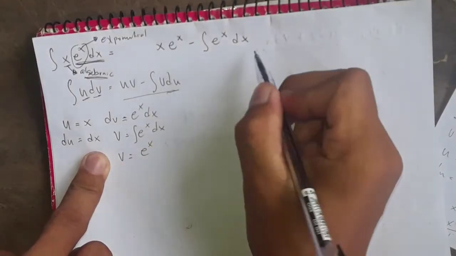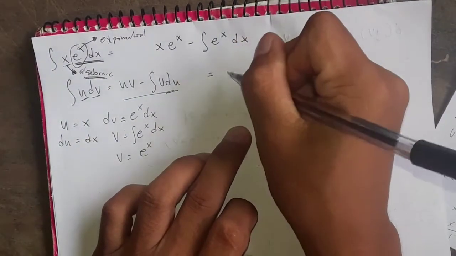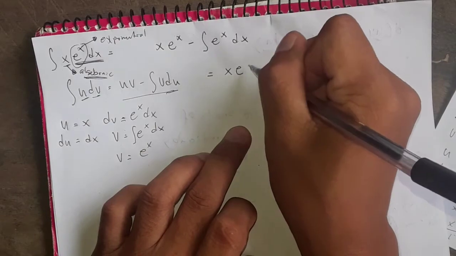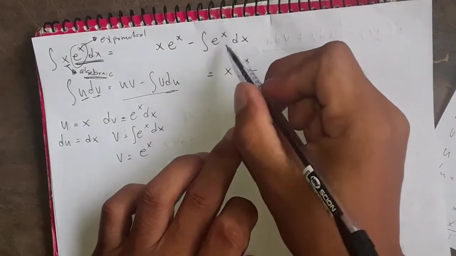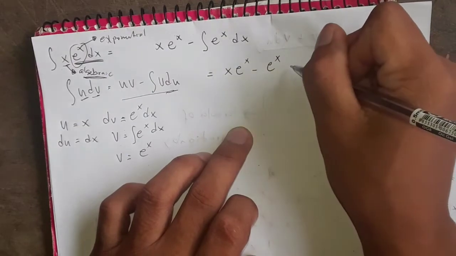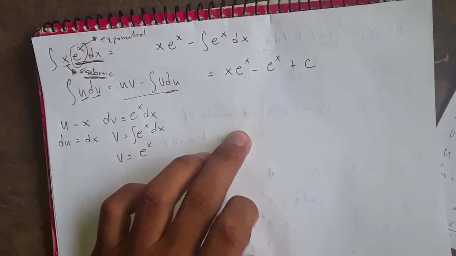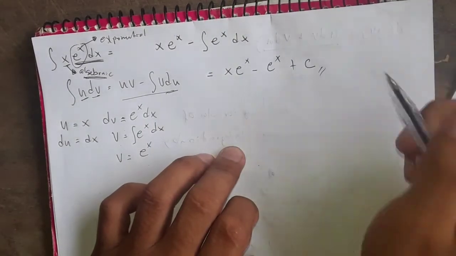Now, as you can see, we can easily simplify this function. So we have x e^x minus the integral of e^x, which is simply e^x, plus an arbitrary constant. So therefore, this is our final answer.